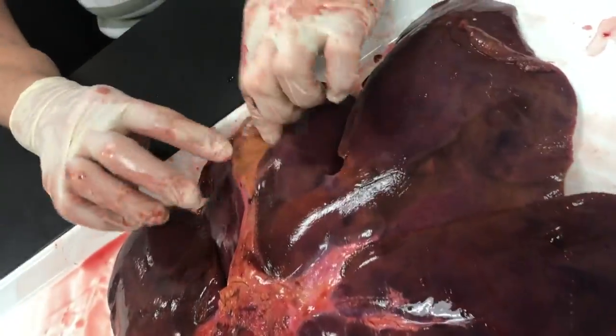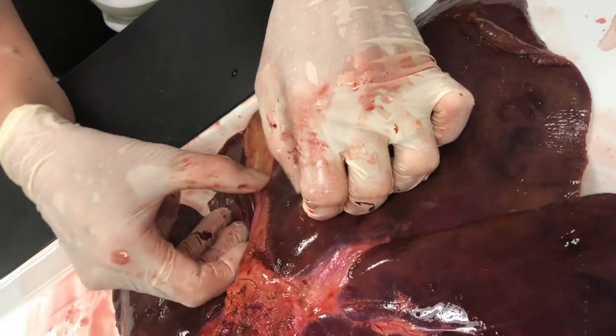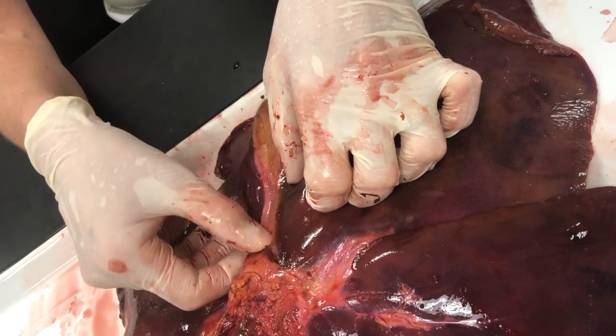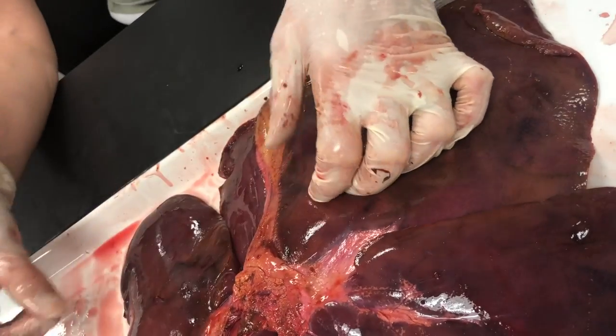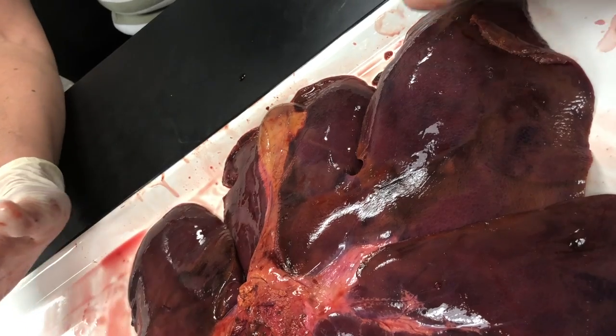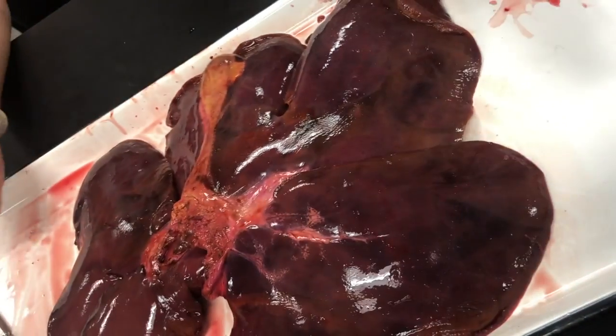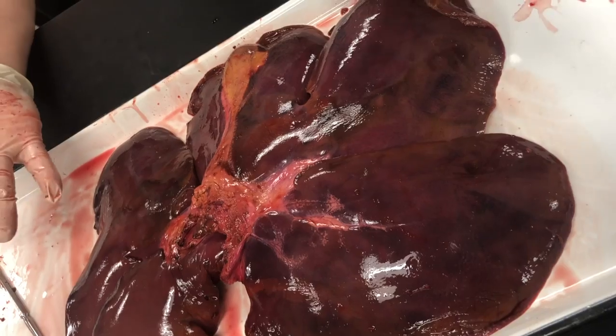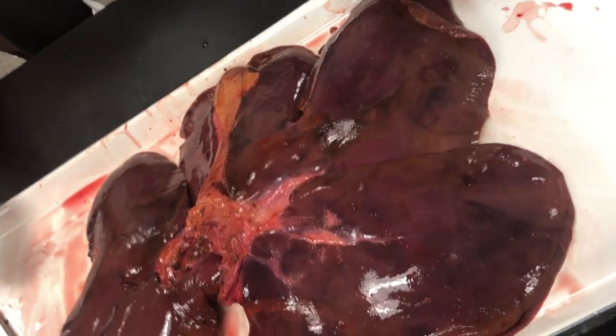What is this? Gallbladder. What is this duct that goes out of the gallbladder here? That's the cystic duct, good. And so what's in the gallbladder? Bile, good. And so what's bile for? Emulsification of fats, great.